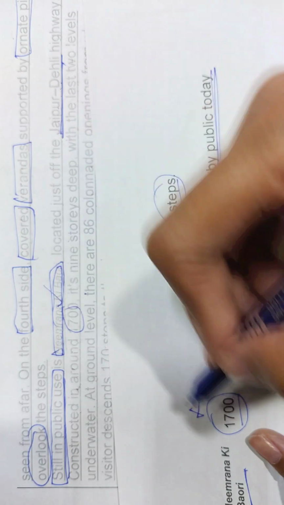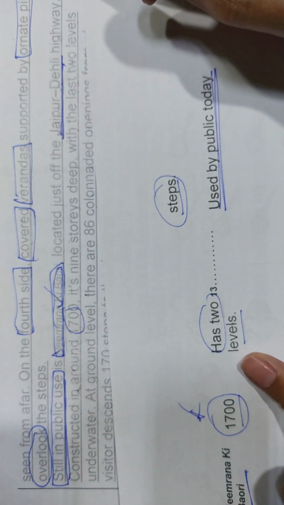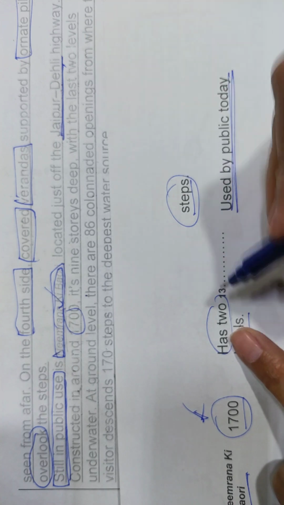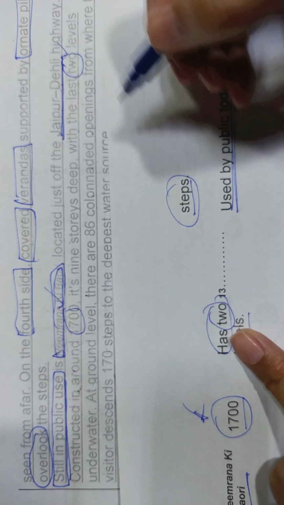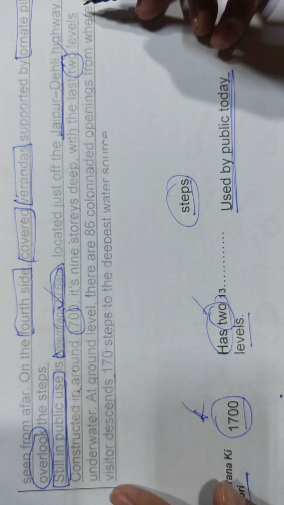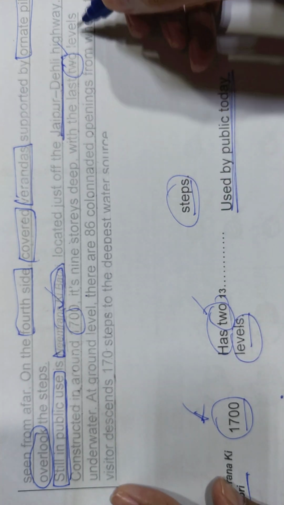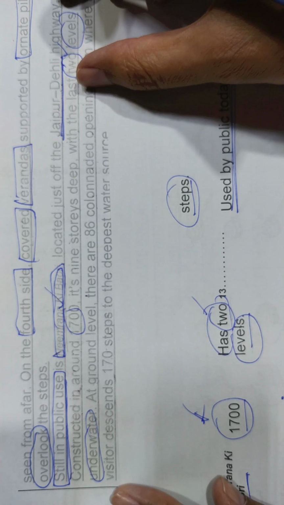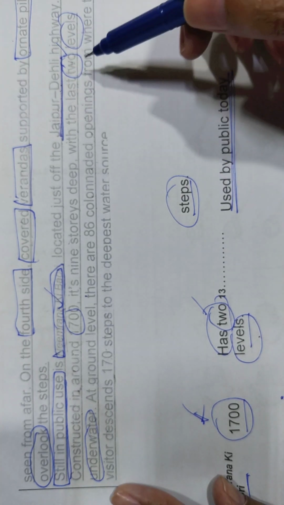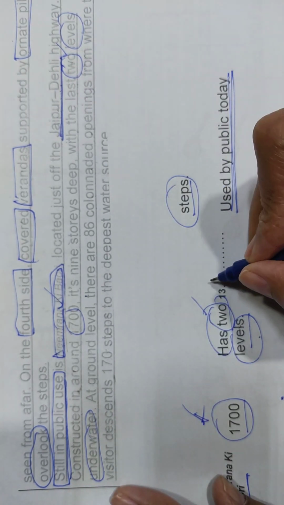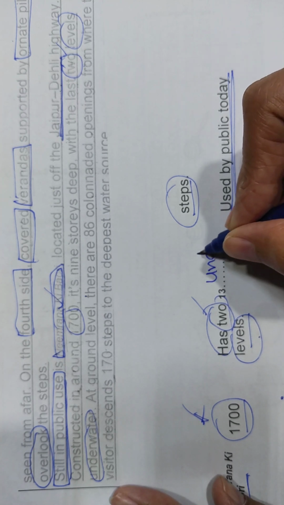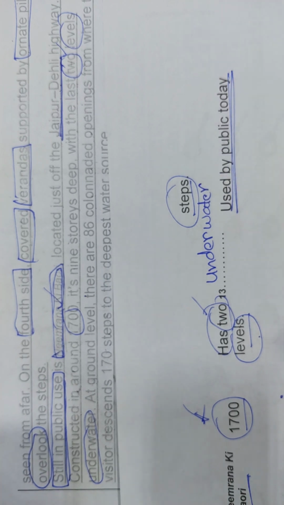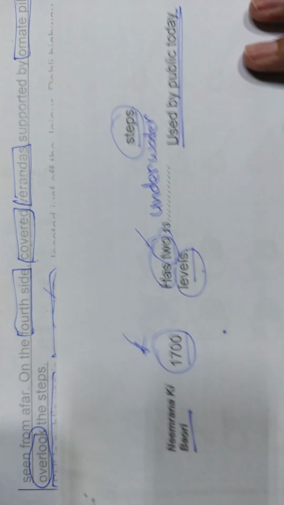So we have this keyword as well, 1700. It's 9 stories deep, with the last two levels underwater. Okay, two levels underwater. So levels. And what is missing from these two levels? Has two levels dash, two levels underwater. So what is our answer? Underwater. I hope you are able to understand this very well.